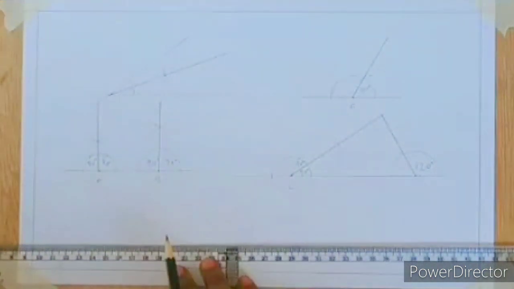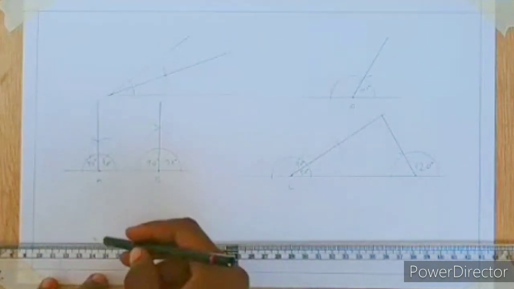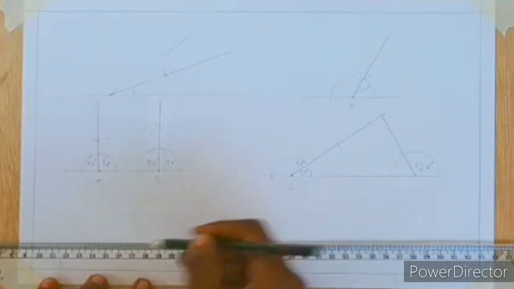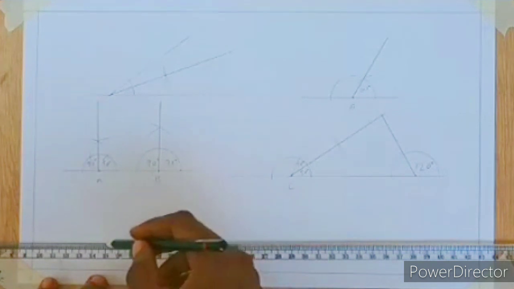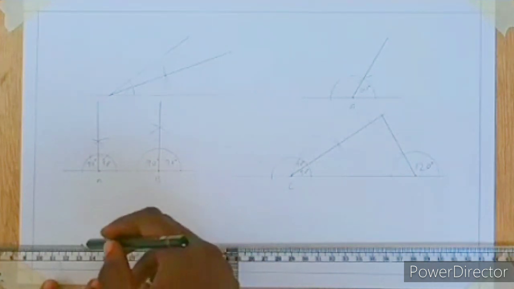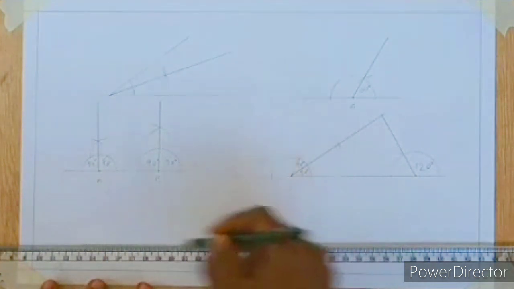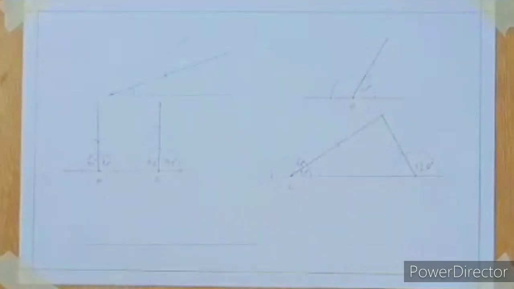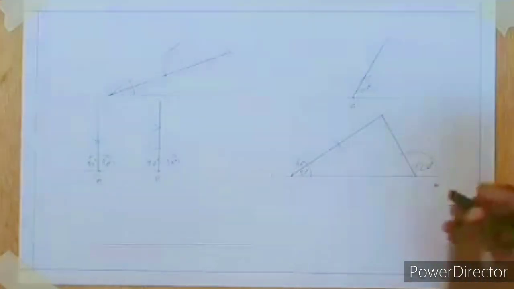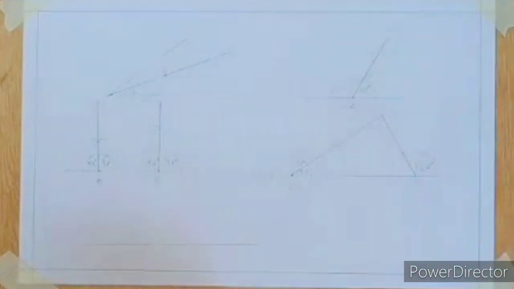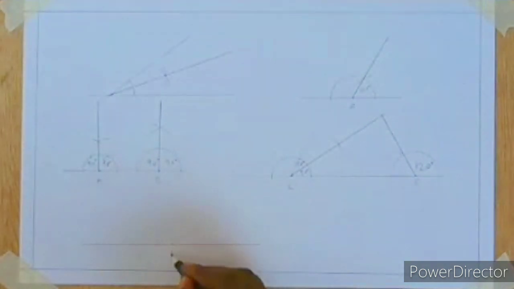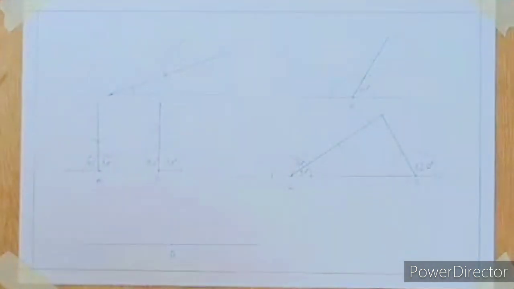Let's go to the last one. 45 degrees. Let's look at this point. So we are here. Let's make this point B. Then let's draw a 45 degrees angle.